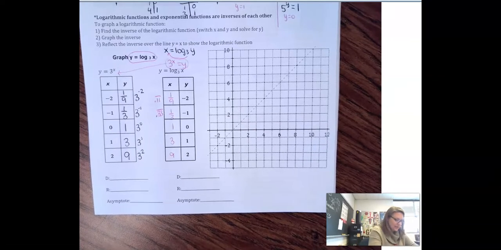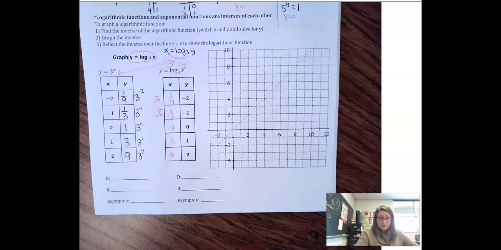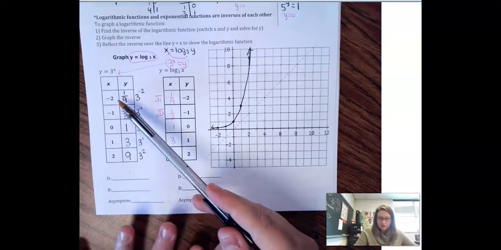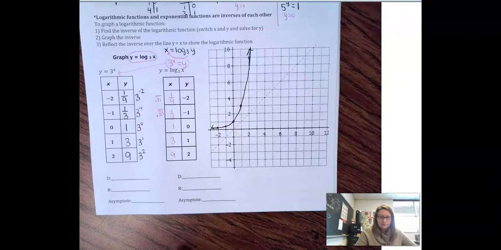So let me start with the exponential. I'm going to pause the video and do this graph, and so you guys will save some time doing that. Go ahead, pause the video, and graph both of them. Okay, so all I did was graph the first one. Actually, I want to talk about domain and range before I graph the log.